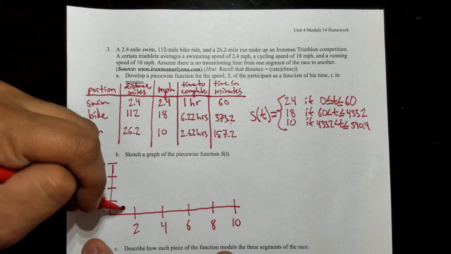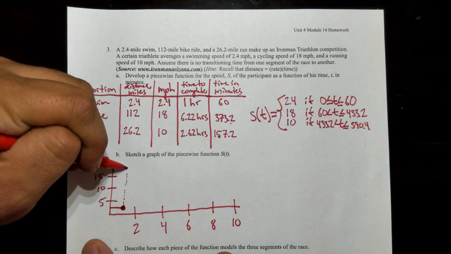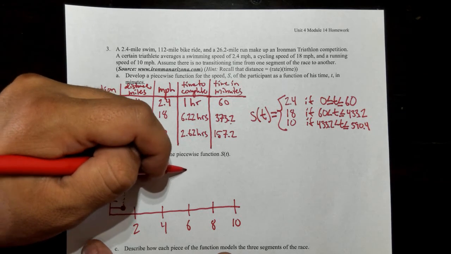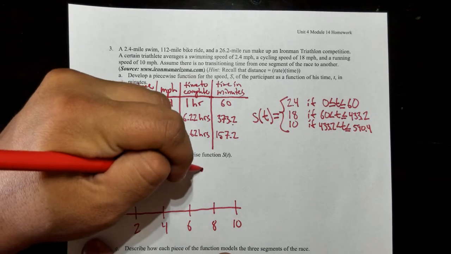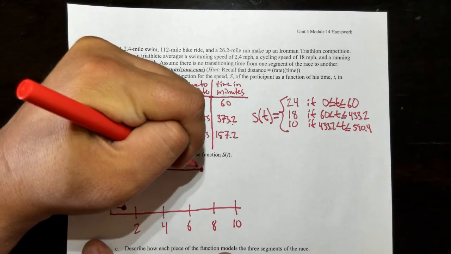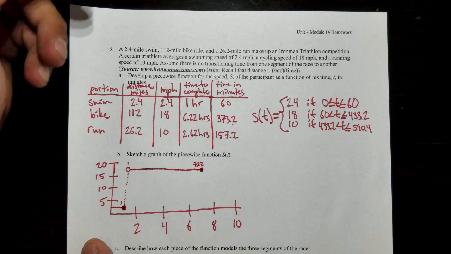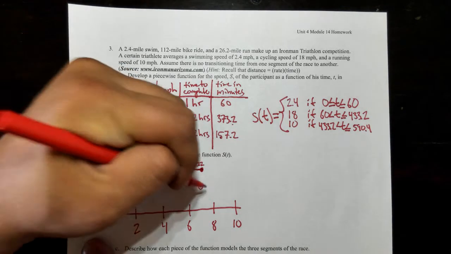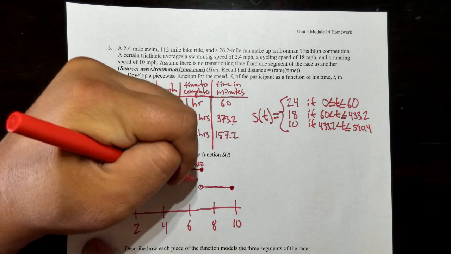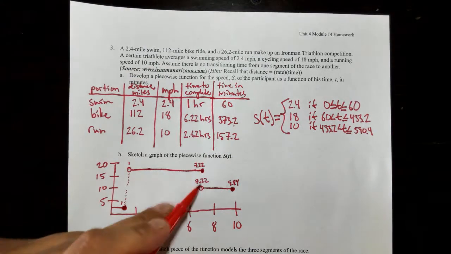After that it went up to 18 miles per hour for another 6.2 hours, so that'd be at 7.22 here. After that it went down to 10 miles an hour and went out to 9.84. These are just the x values here.